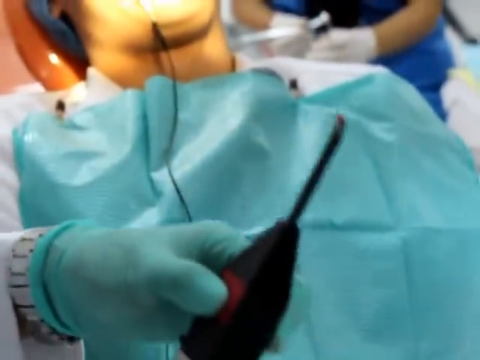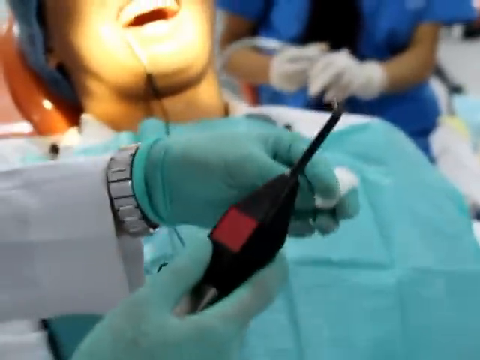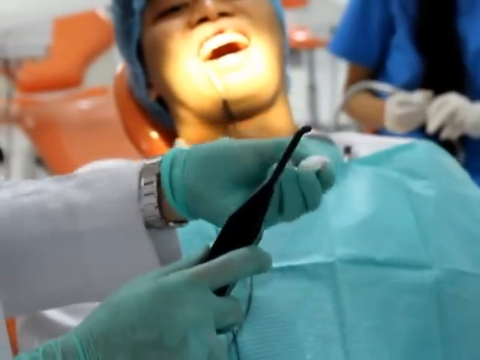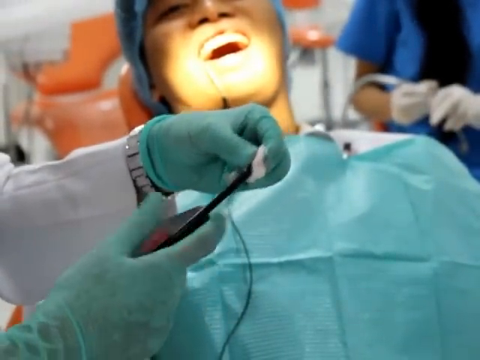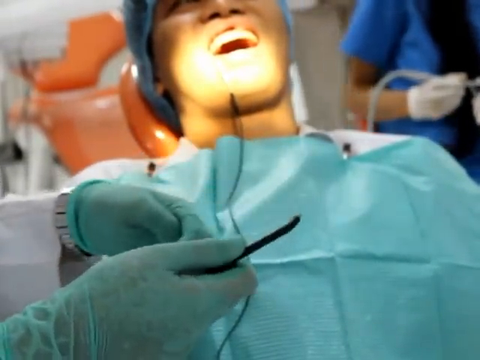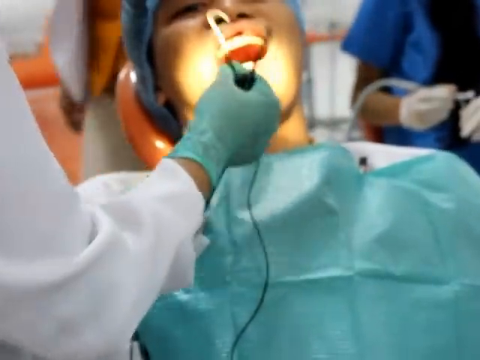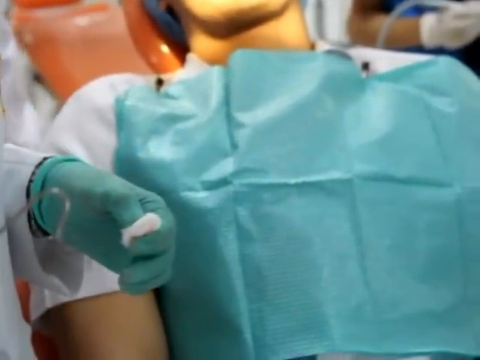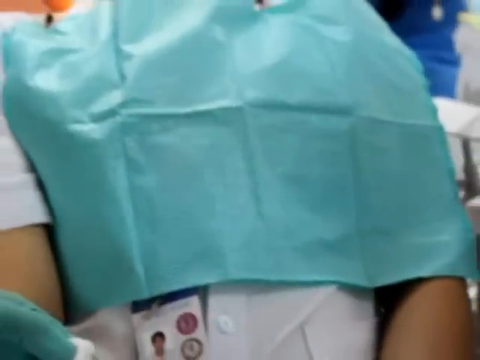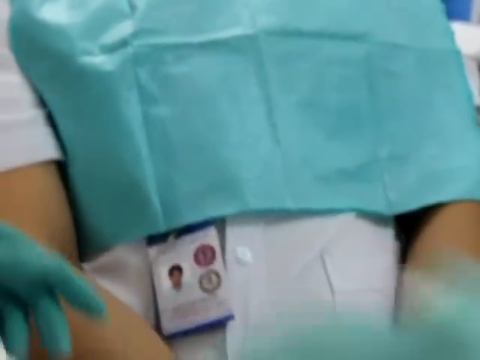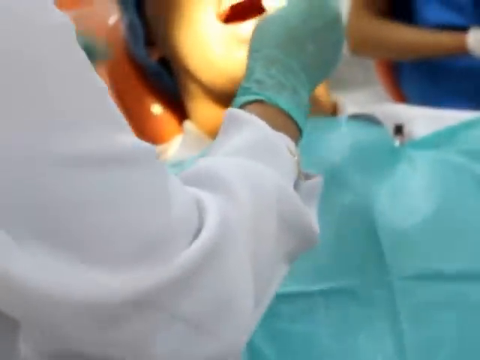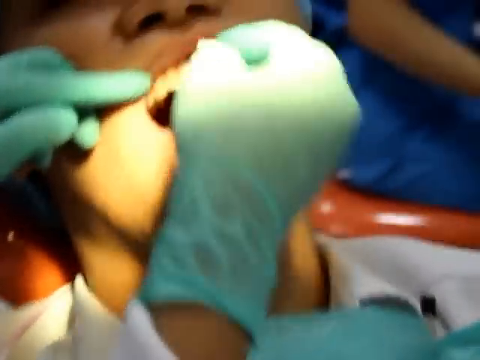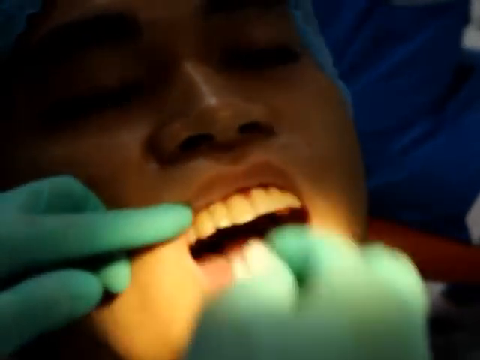So done. After you're done, you have to get alcohol. Clean it. Okay, clean. And then remove this. And then clean again. Ready for the next. Then clean also the surface.